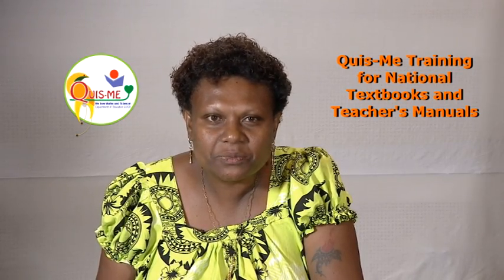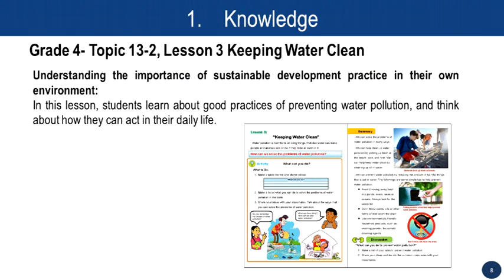Another example of knowledge imparted in science lesson, which would relate to students' daily experience, you will find in the grade 4 textbook, which I will refer you to. It's topic 10-1, lesson 7, topic Keep Water Clean. Understanding the importance of sustainable development practiced in their own environment. In this lesson, students learn about good practices of preventing water pollution and think about how they can act in their daily life.